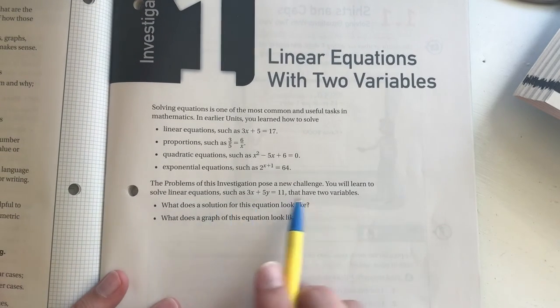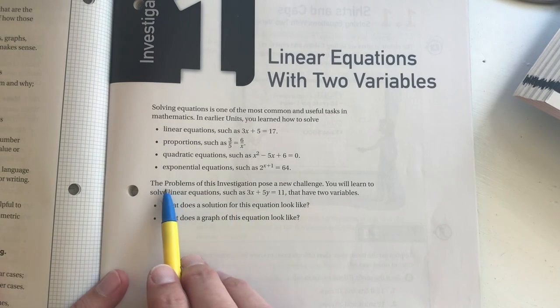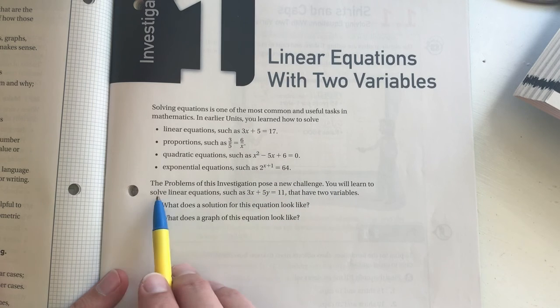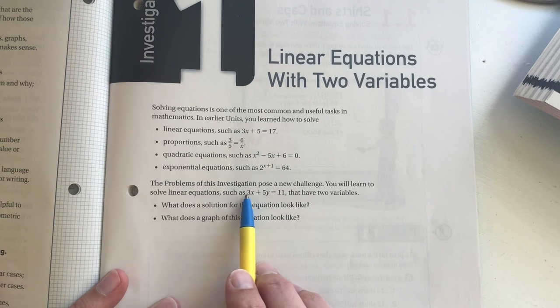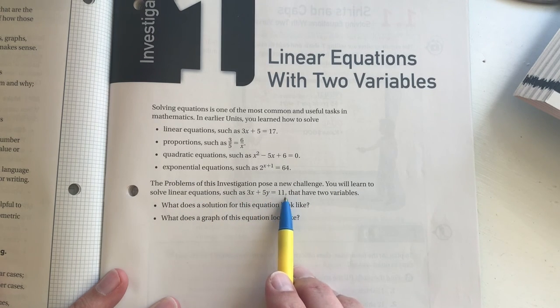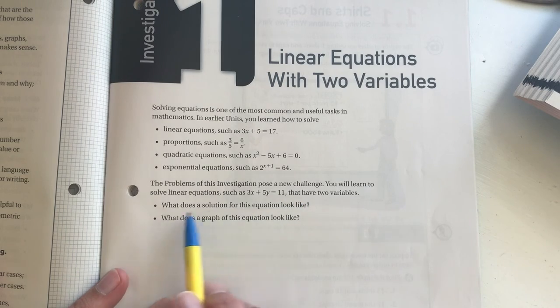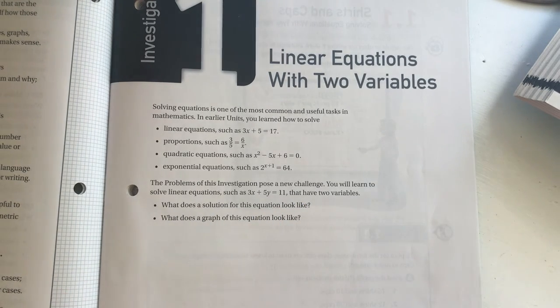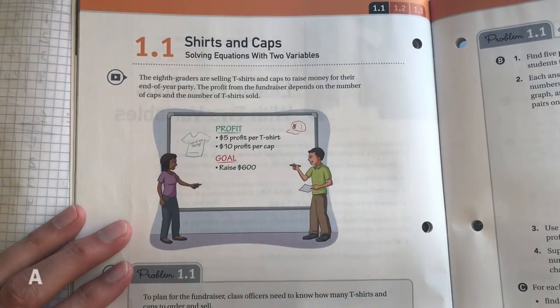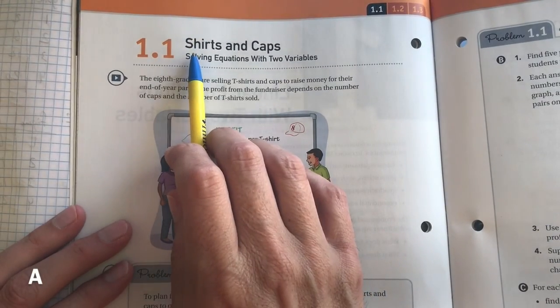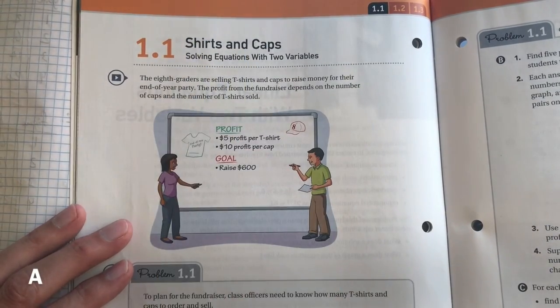So now we're going to learn about a new situation. This investigation poses a new challenge. You will learn to solve linear equations such as 3x + 5y = 11 that have two variables. So what would the solution look like, and what does the equation look like? All right, Problem 1.1, Shirts and Caps, solving equations with two variables.